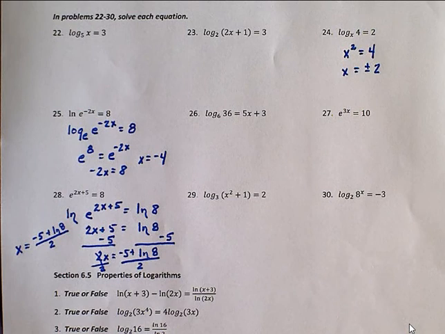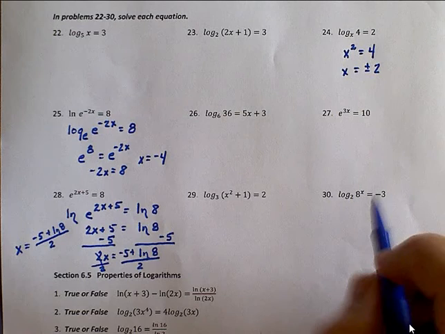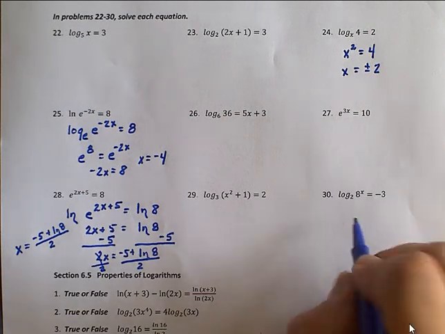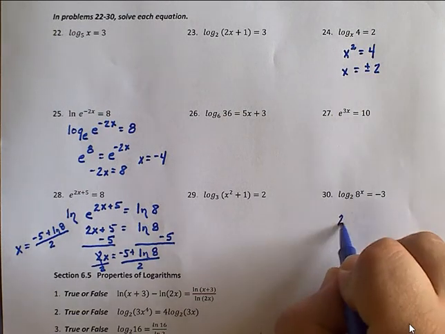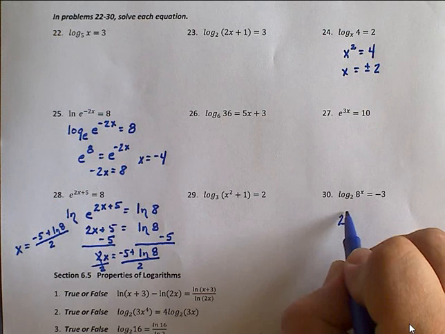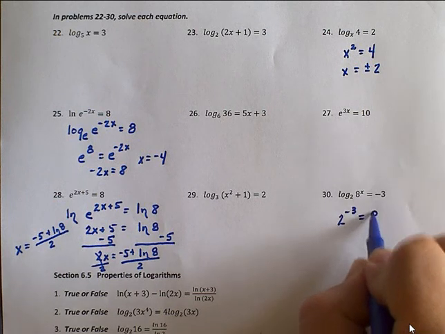I'm going to do just one more here. Look at number 30. It still is the same, but again, first step would be to rewrite this problem. So this would be 2 to the negative 3rd power equals 8 to the x power.